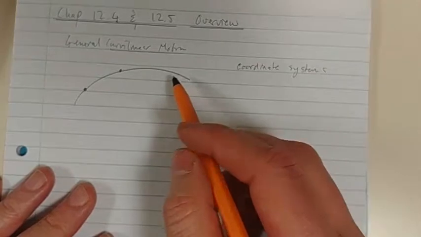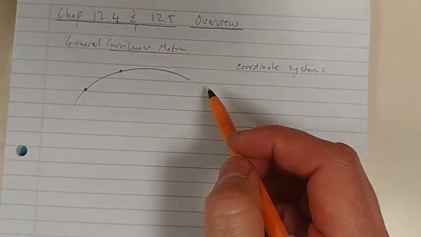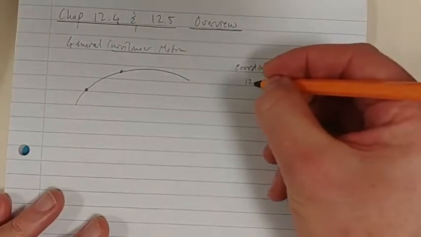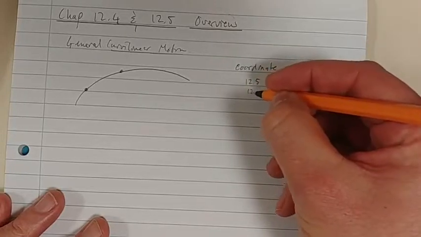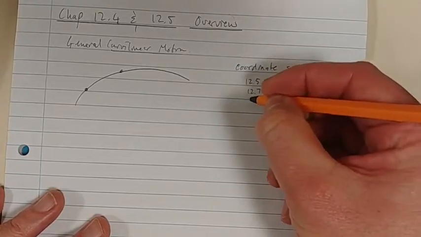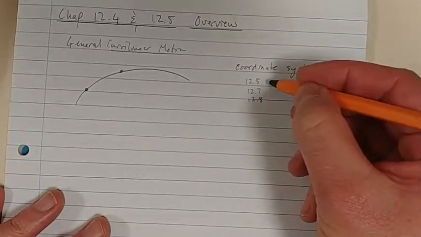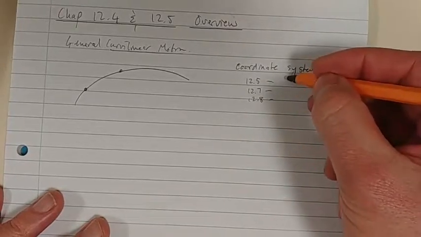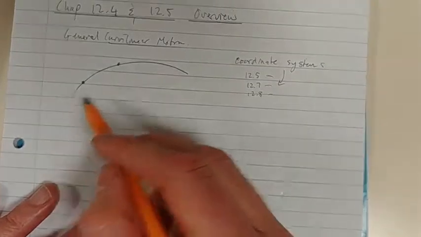There are a few chapters here, specifically 12.5, 12.7, 12.8, that give us different coordinate systems on how to analyze this. So we'll see in a minute. 12.5 gives us a specific coordinate system.